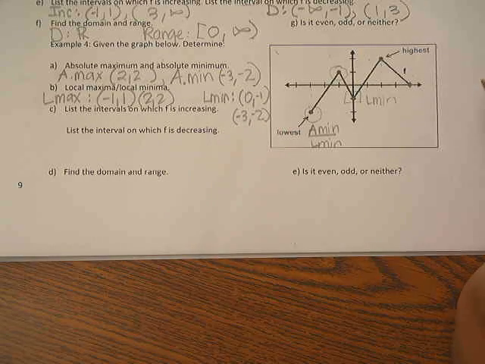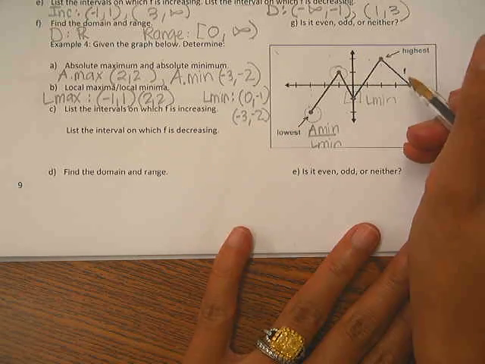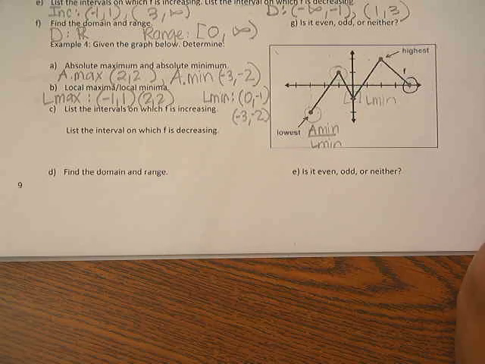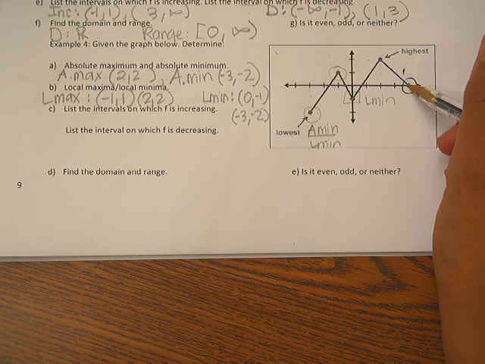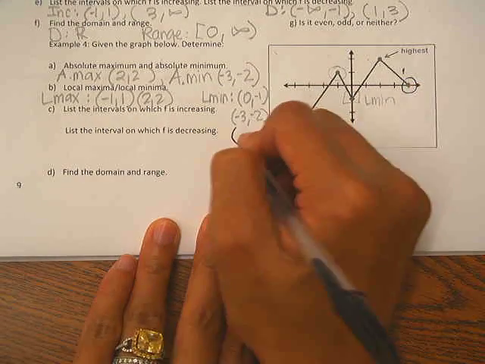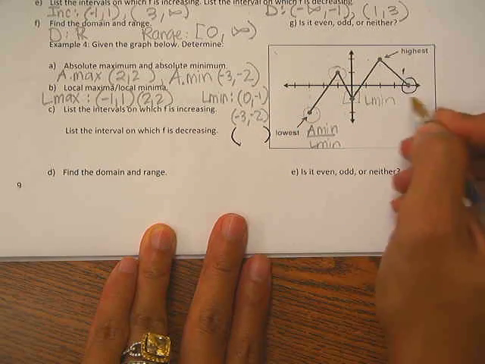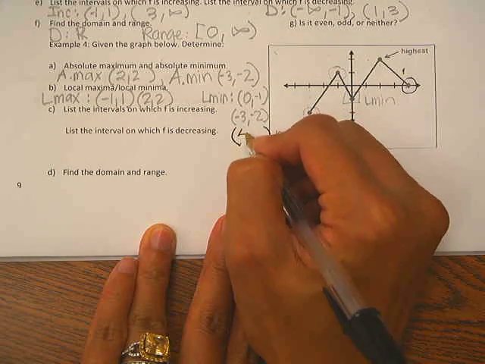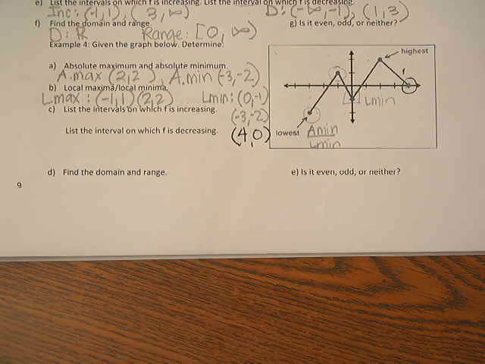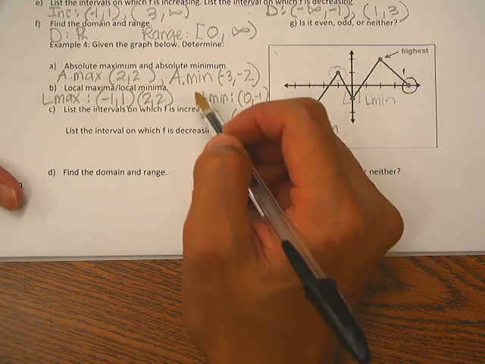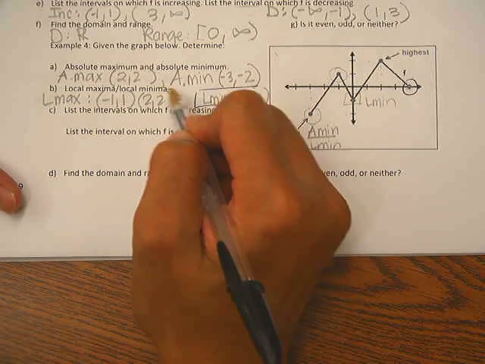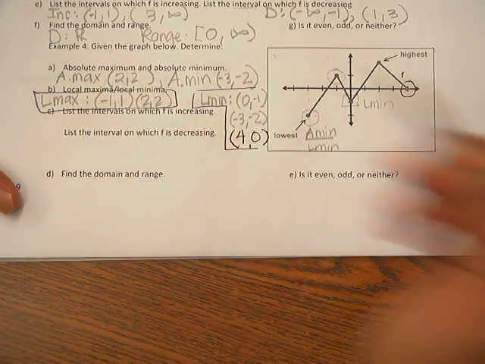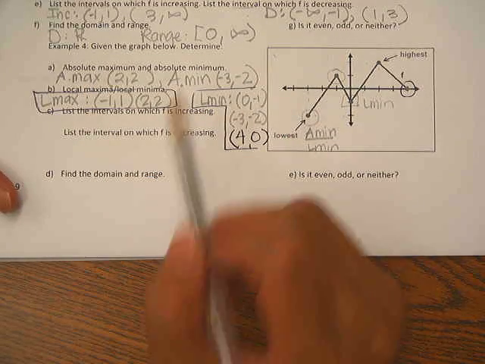Okay. Now this dot, believe it or not, is also a local min. So we have 3 dots for local min. So let's just count 1, 2, 3, 4. So 4, comma, y value 0. So your local min has 3 answers. Your local max has 2 dots. And usually absolute is only 1 answer at all times.